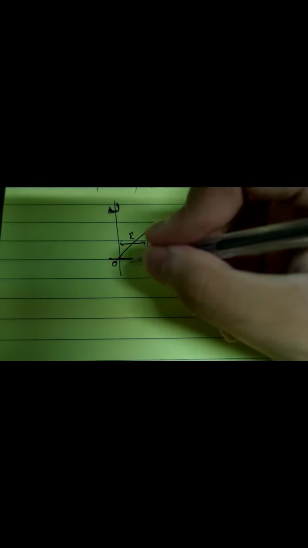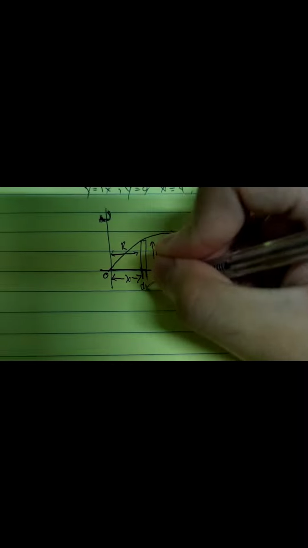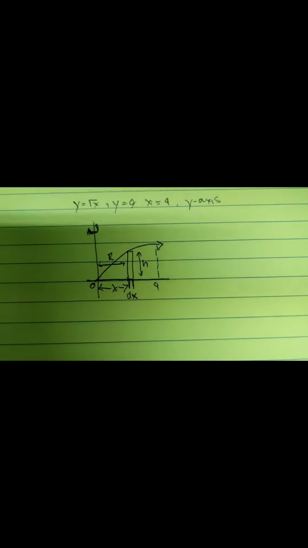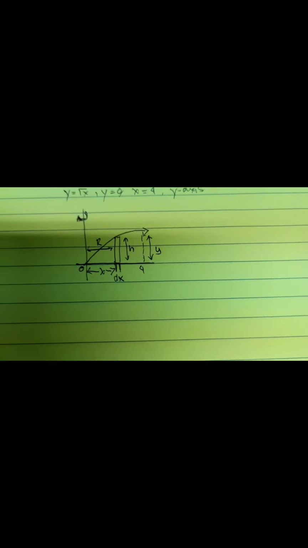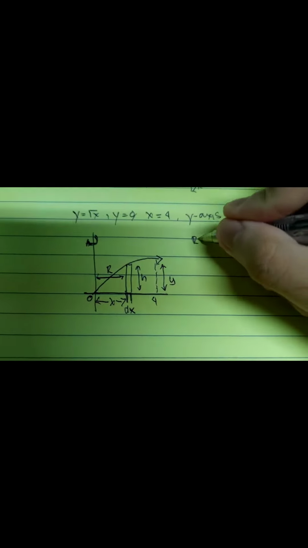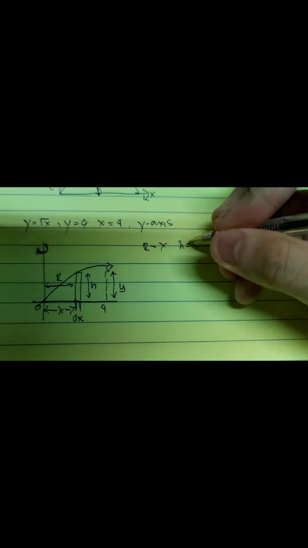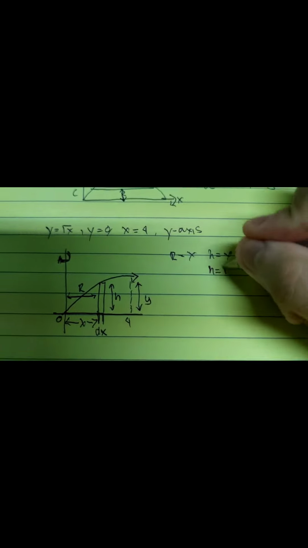Okay, then from here to here will be our x, because this will be our dx. And from here to here will be our y. So our r is equal to x and our h is equal to y, where y is just square root of x, so our h will be square root of x.